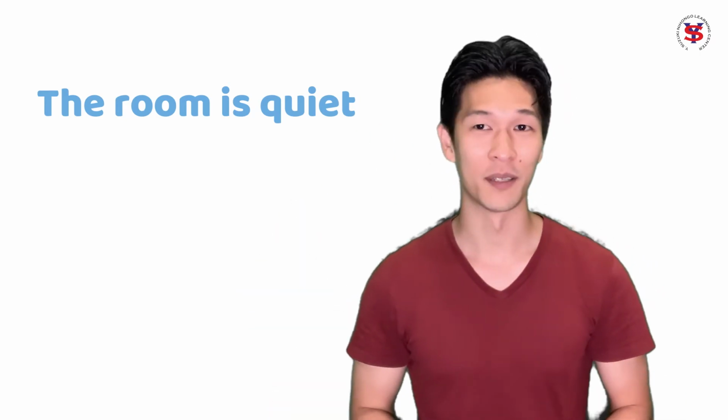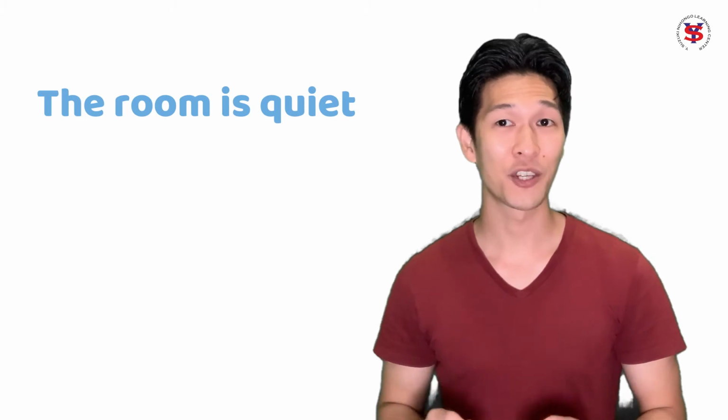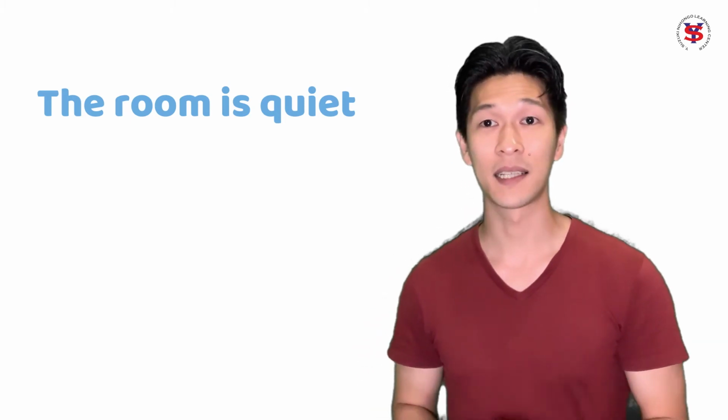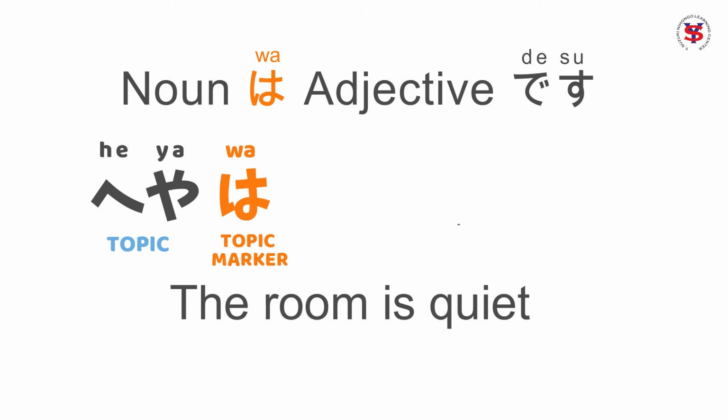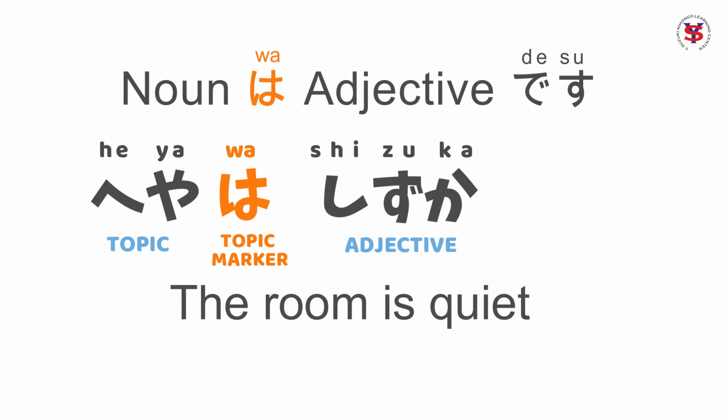Paano natin sabihin ito in Japanese? Remember, ginagamit dito si adjective as predicate, kaya ilalagay natin sa noun to ang sentence structure natin. Ano ang sentence natin dito? Bigyan ko kayo ng 5 seconds. Ready? So we mentioned first our topic, the room, heya, then followed by the topic marker, wa. Next is the adjective, shizuka. So, we end our sentence with desu. Now, full sentence we have, heya wa shizuka desu. Kung mapapansin ninyo, wala na ang na ng shizuka na.